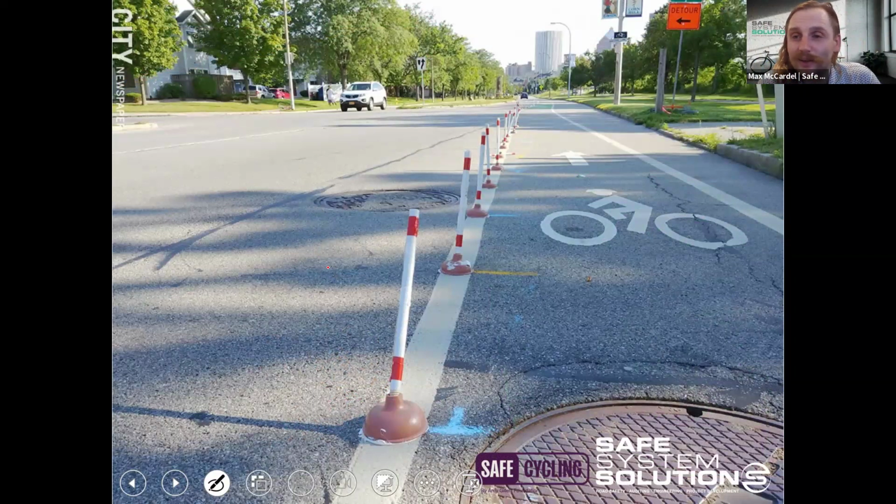So he went to the local warehouse, probably not Bunnings, I assume they don't have that there, and just purchased about 100 plungers and decided to glue them onto the edge of the carriageway, or the edge of the bicycle lane, and created his own protected bicycle lane, which is incredibly admirable. Like, that confidence is insane.